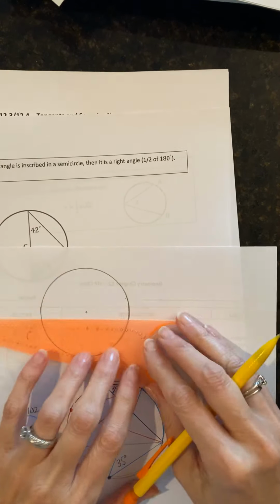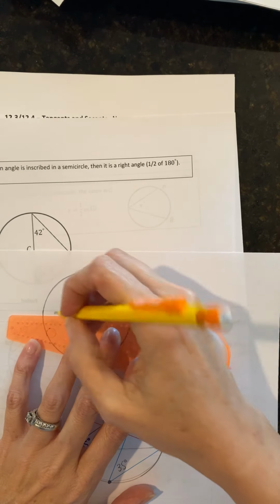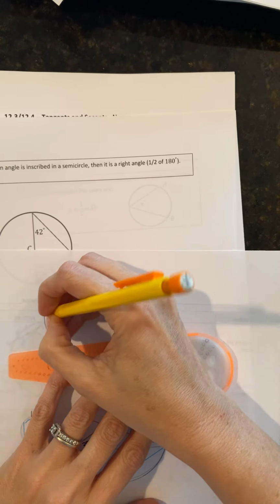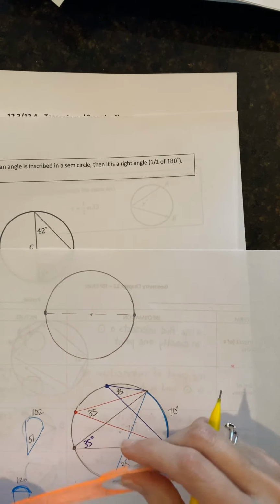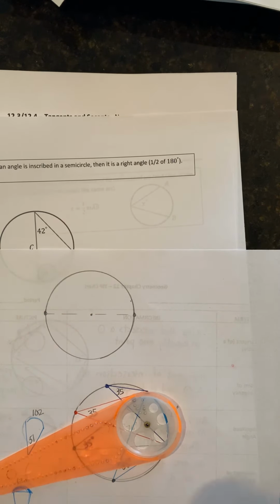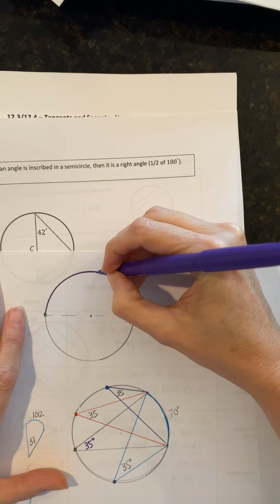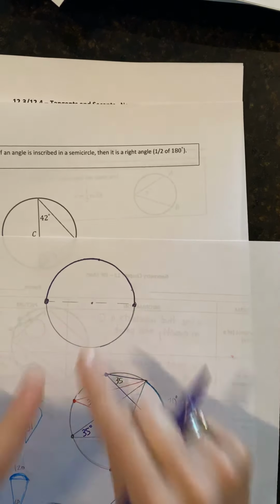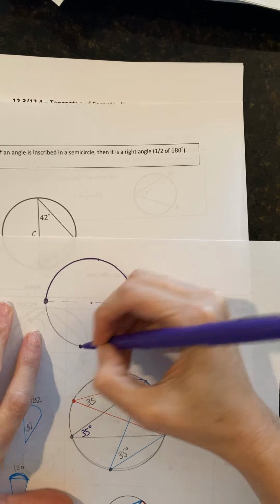Okay, so there's the center, right? If we draw a diameter right here, we've now got ourselves a semicircle, right? And if we put an inscribed angle in there, so that the intercepted arc is this semicircle right here. Okay, let me show you what I mean. I'm gonna put an inscribed angle, and that's gonna be my arc. So I'm gonna put a point right here.